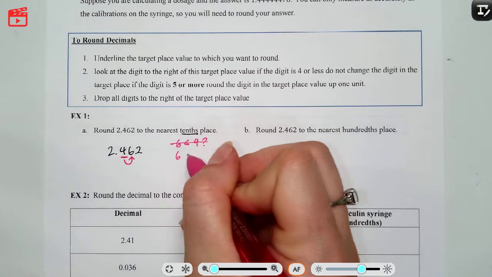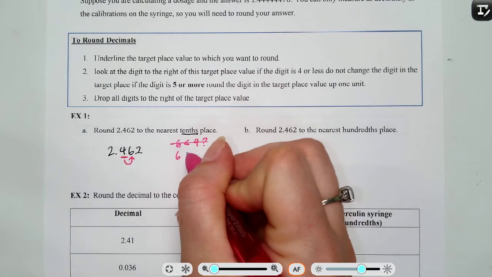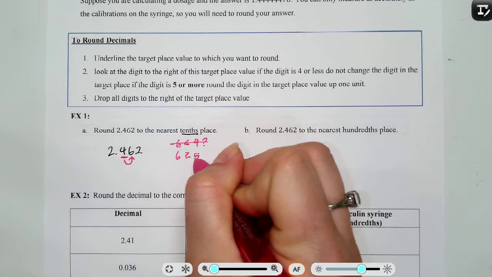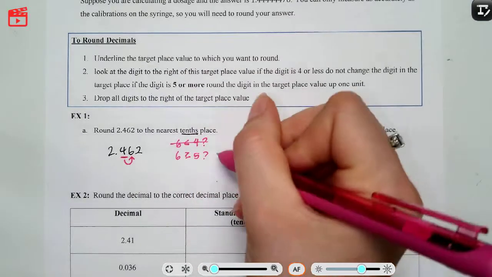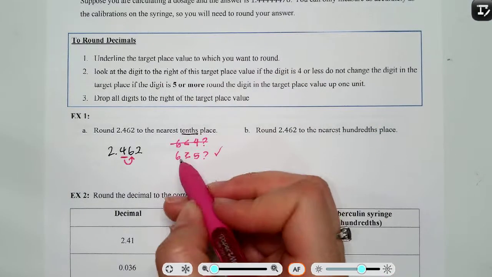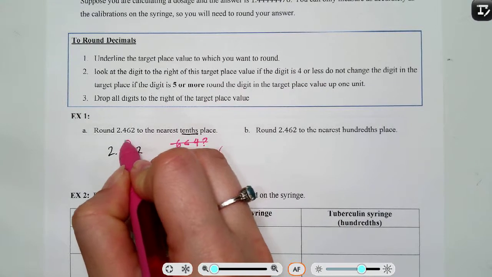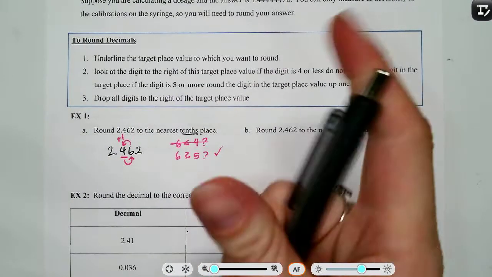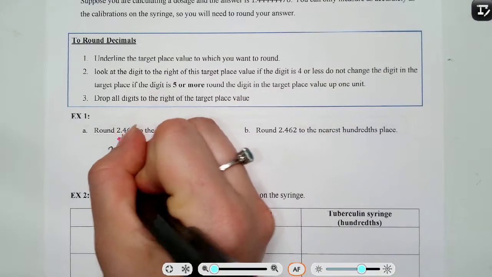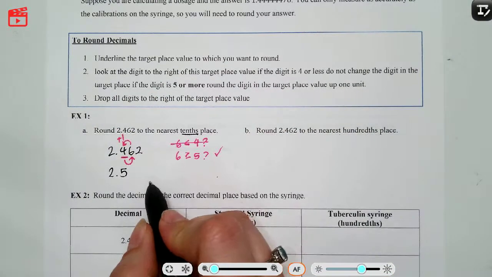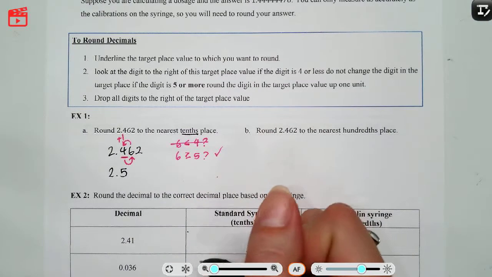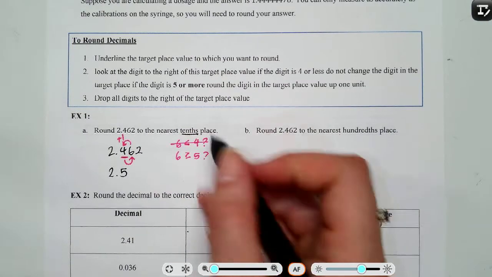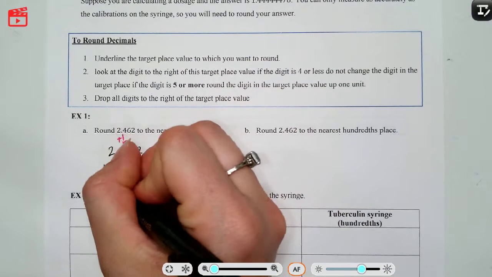So is 6 greater than or equal to 5? It is, yes. So because of that, we're going to round up. We're going to round this value up 1. Okay, so 4 plus 1 is going to be 5. So 2.5. And the last thing we do is we drop all digits to the right of the target place value. Okay, so all these other guys get dropped and we're left with 2.5.